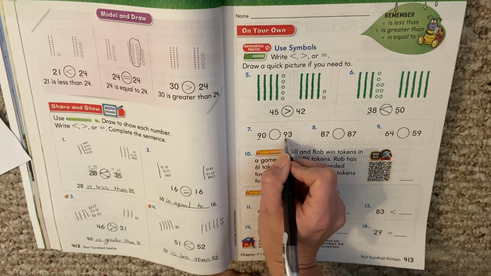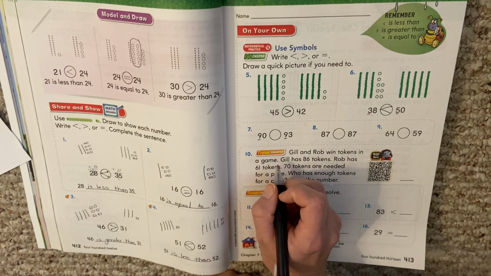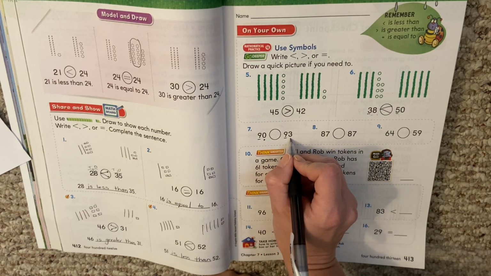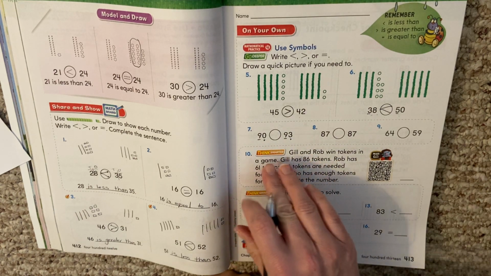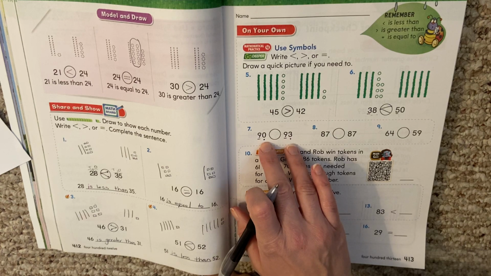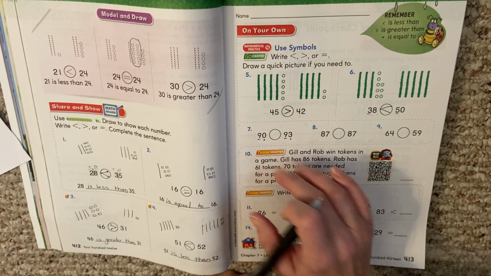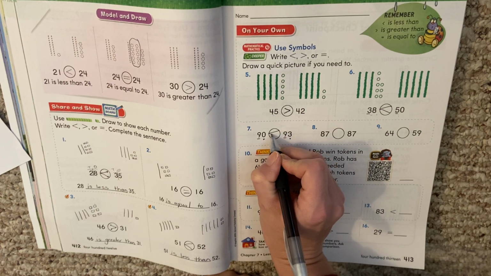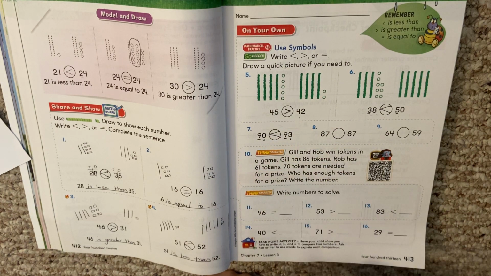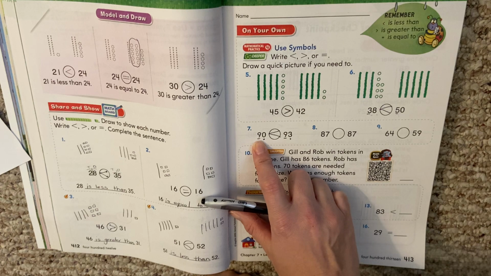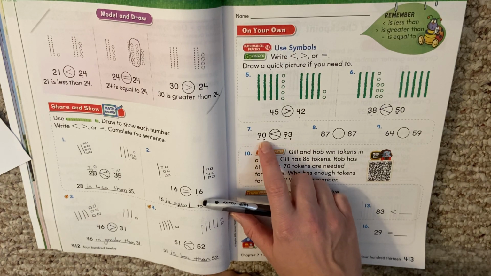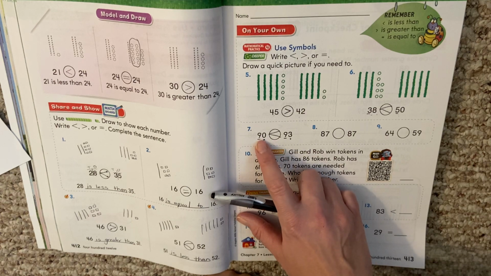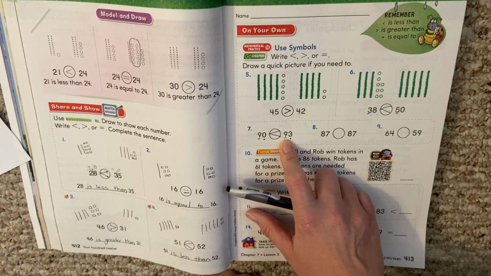9 tens, 9 tens. That's the same, right? 0 ones, 3 ones. Oh, 0 and 3. Which one's bigger? 3. So the alligator's going to eat this one. Then we can read it across. 90 is less than 93, right? Because this one's a smaller number. So we say is less than 93.